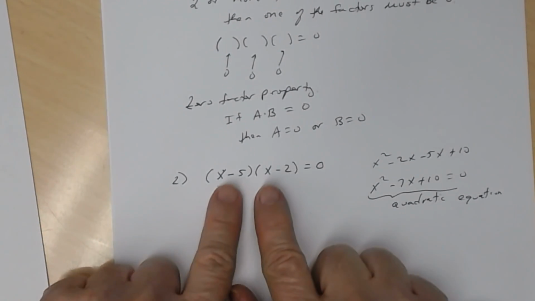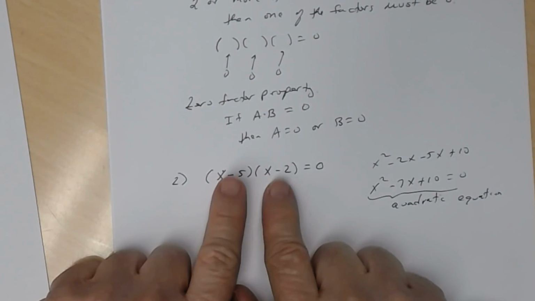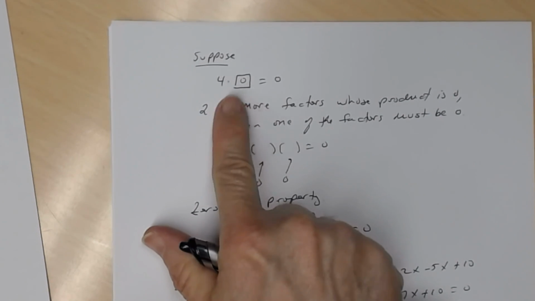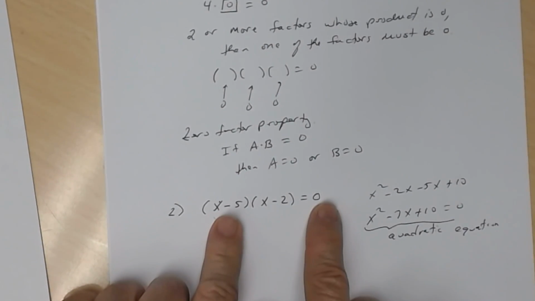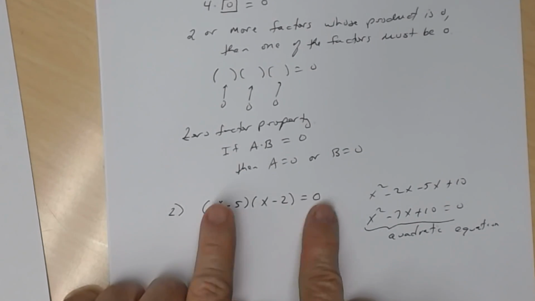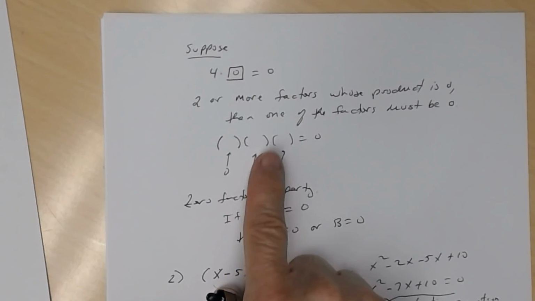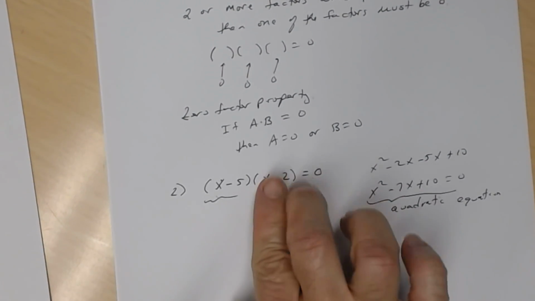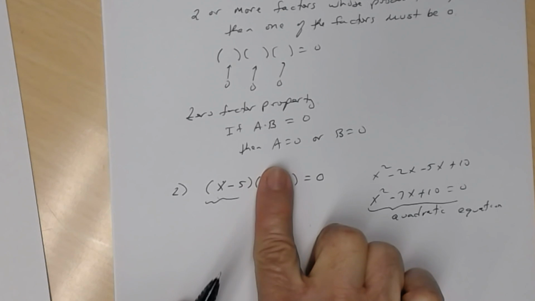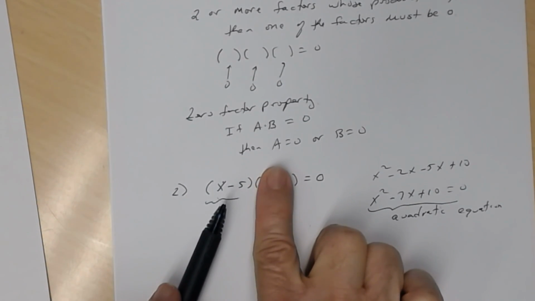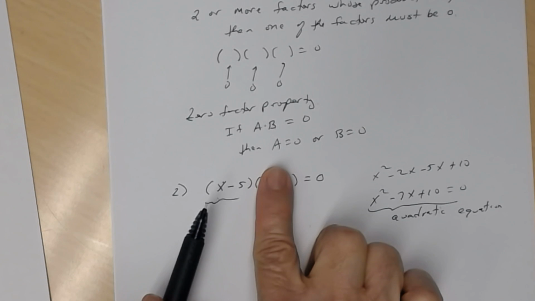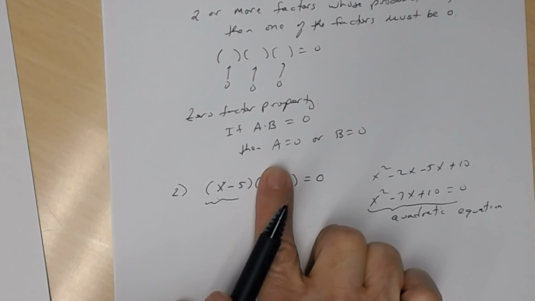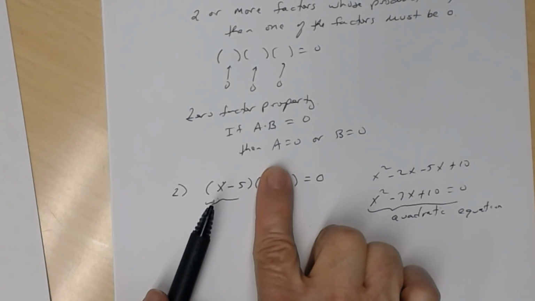You are told that these two factors multiplied together is 0. If this product is indeed equal to 0, and it is, because of the way it's written, then one of these factors has to be 0. If I cover this part up, I'm going to ask you this: what value of x makes this factor equal to 0? You have x minus 5. What minus 5 is equal to 0? If you said 5, you're correct. So that's one of your solutions.